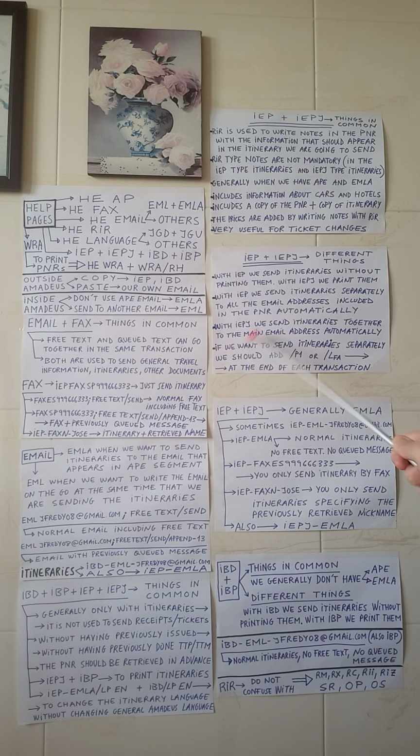If we want to send the itinerary separately to different email addresses, we must add /P and the affected segment number of the passenger we are interested in, or /L and the affected segment number of the FA type we are interested in, at the end of the transaction. Now I am going to explain some transactions that can be carried out with both codes here, okay?